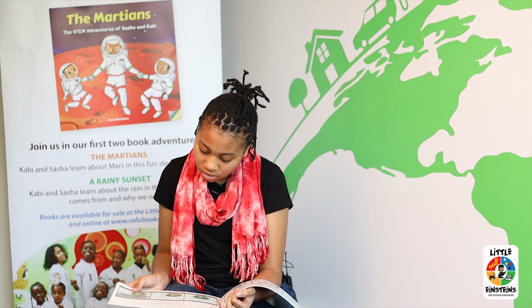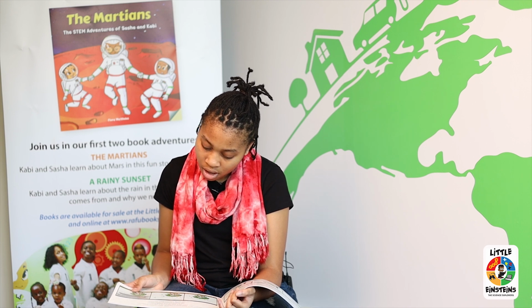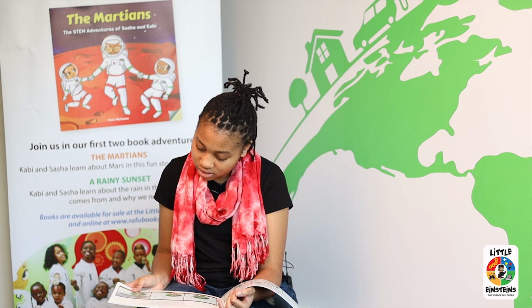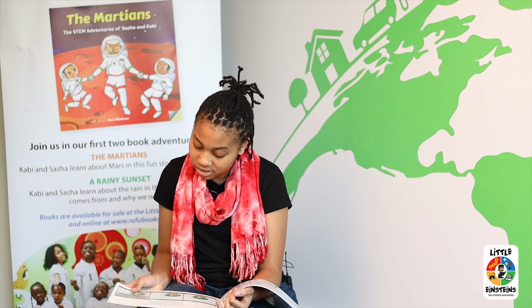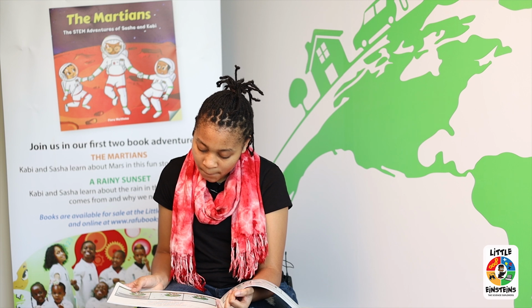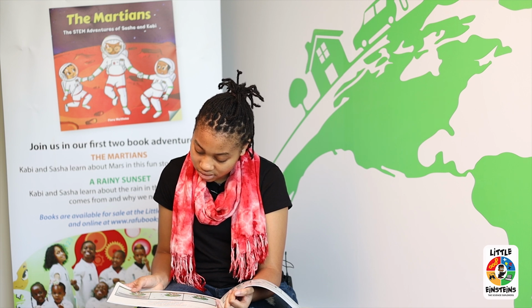Shosho, what happens to the water after evaporation? Kabi asks. How does it become rain? Sasha asks. The water rises into the air as a gas called vapor. As it does that, it cools down. This is what we call condensation. We then see clouds, Shosho says. Oh, really? Sasha says, surprised. Yes, the clouds then produce rain, Shosho says.